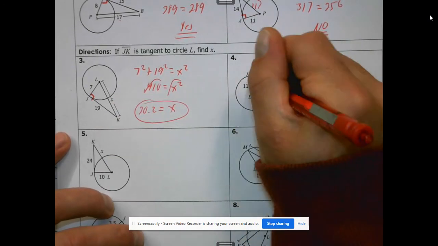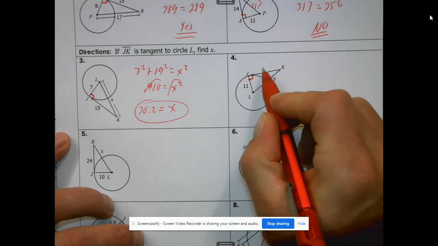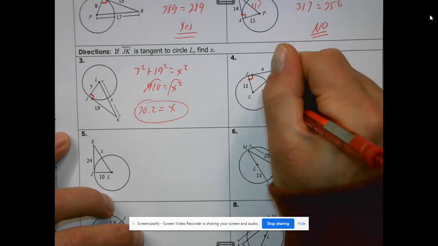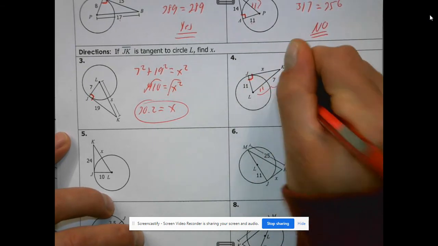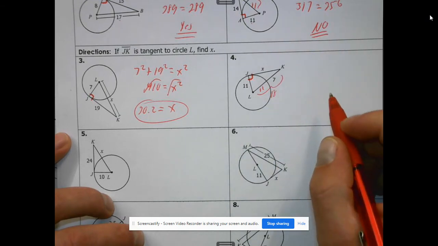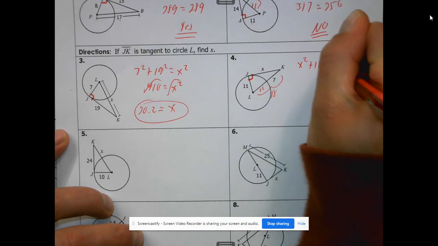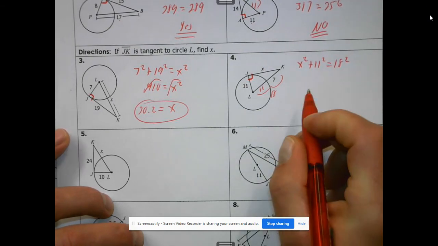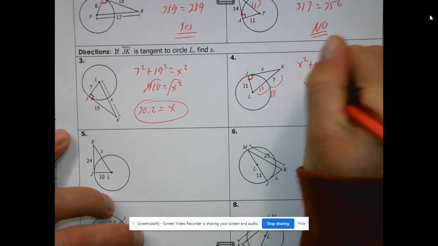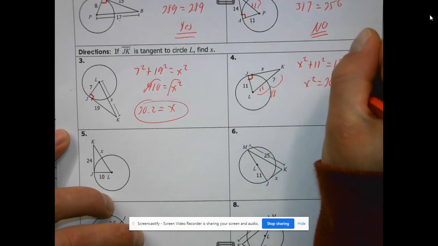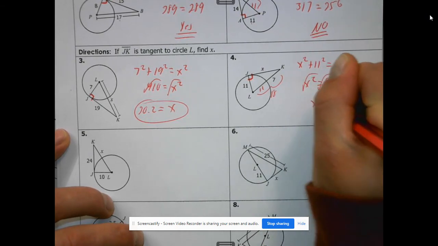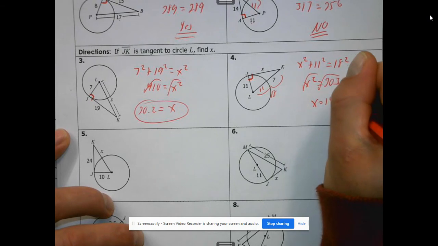Number 4, put in your 90. A squared, b squared, c squared. Well, once again, that little piece is 11, right? 7 plus 11 is 18. X squared plus 11 squared is 18 squared. Subtract the 11 squared over. That gives us 203. Square root that. That comes out to be 14.2.